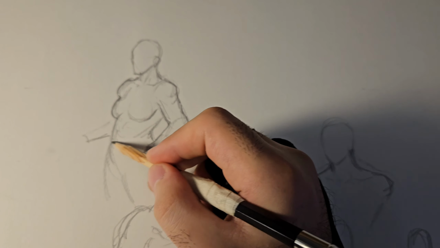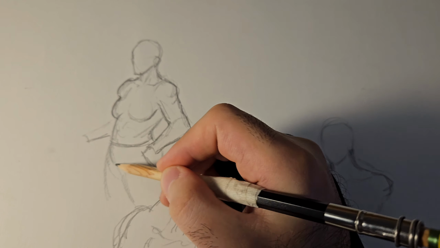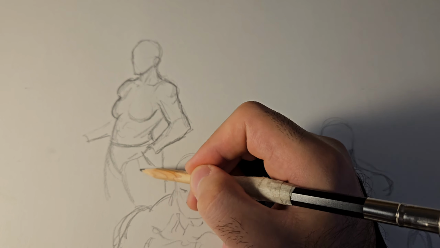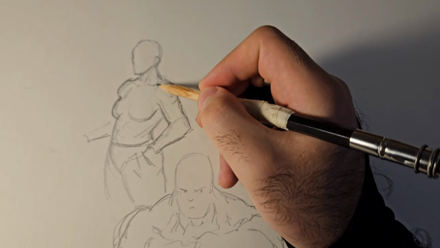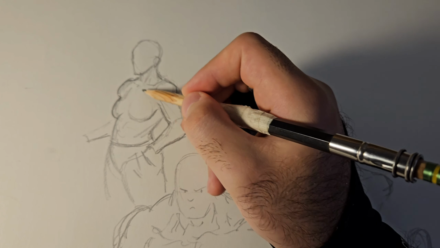Give her a pocket here, so just draw a t-shirt.